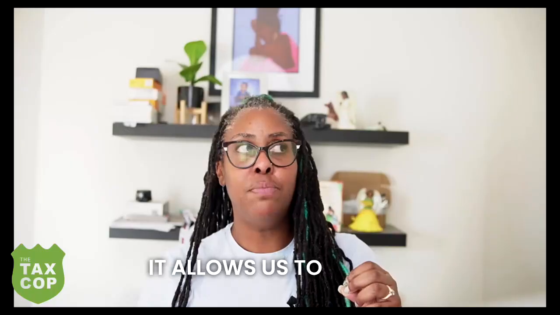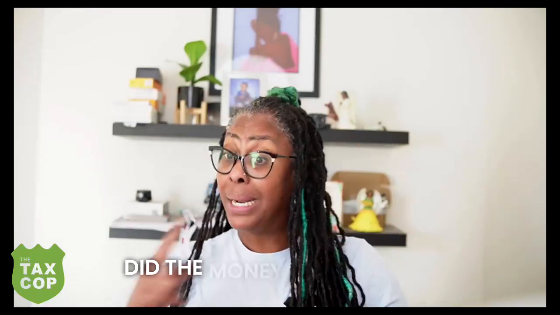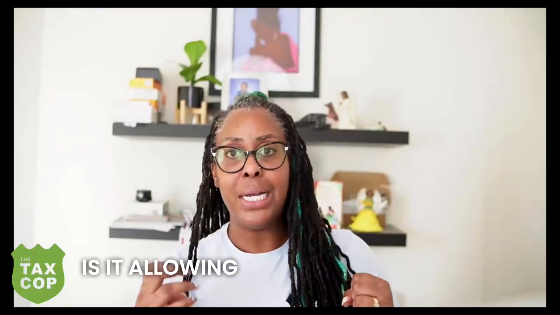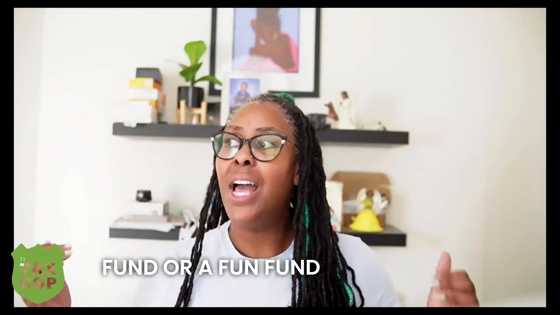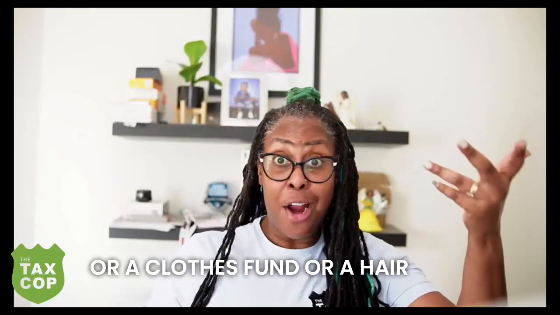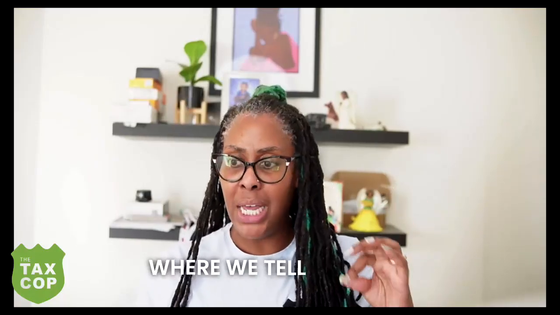It allows us to be able to say, okay, the money came in. Did the money go where we told the money to go? Is it allowing us to build investments? Is it allowing us to pay down debt? Is it allowing us to have a reserve fund, or a clothes fund or a hair fund or whatever you want to call it, right? Is the money going where we tell it to go?